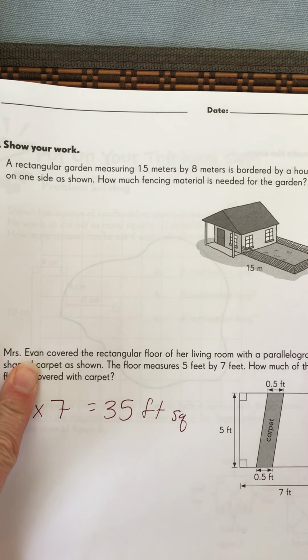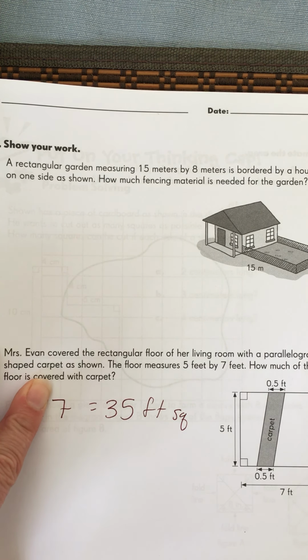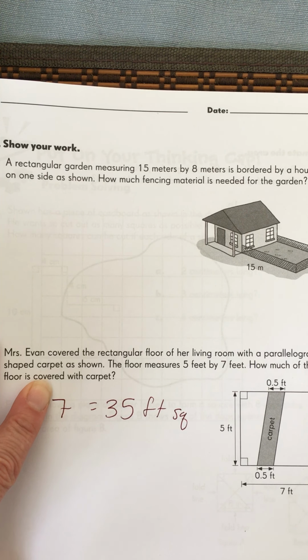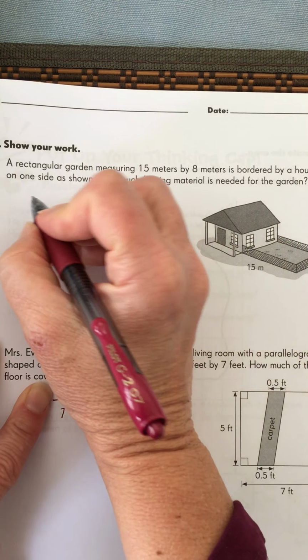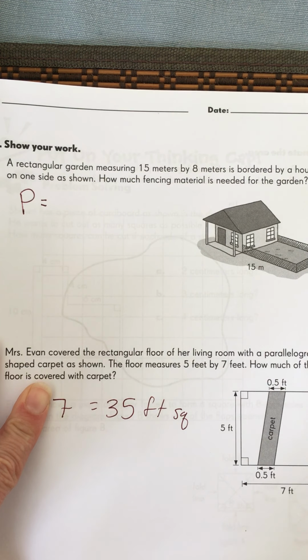This one here I think is interesting. It says a rectangular garden measuring 15 meters by 8 meters is bordered by a house on one side as shown. How much fencing material is needed for the garden? Now again, it mentions fencing material. It's not asking us to fill in the grass. So instantly I know that it's talking about perimeter, right? So that means we need to add up all the sides.